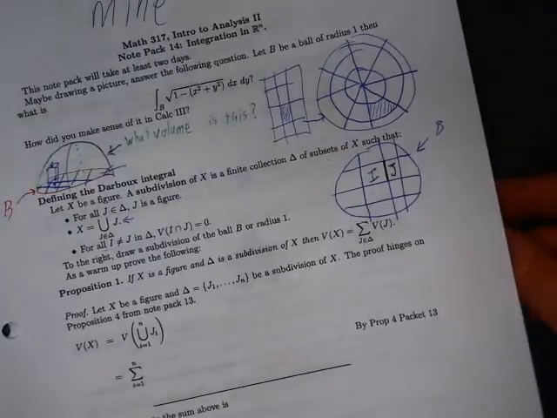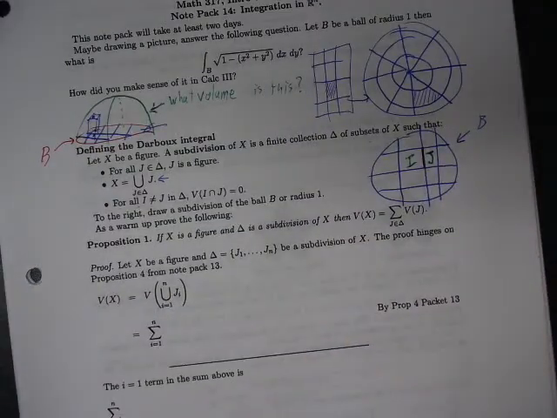Well, no, let's do this warm-up first. Okay, let's keep our stomach straight.